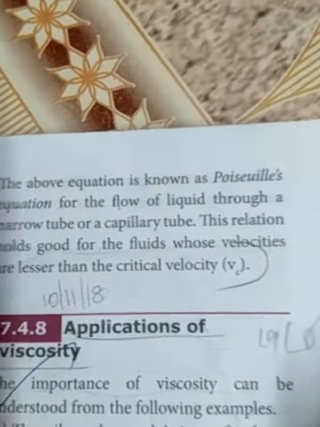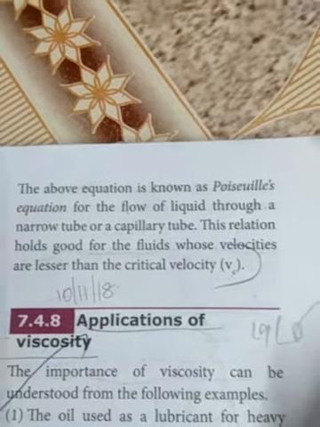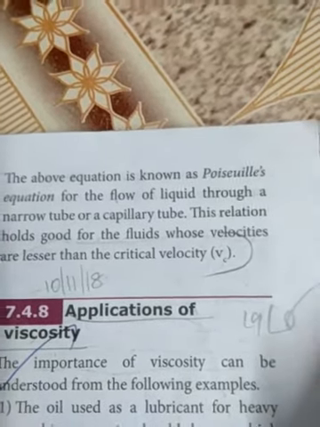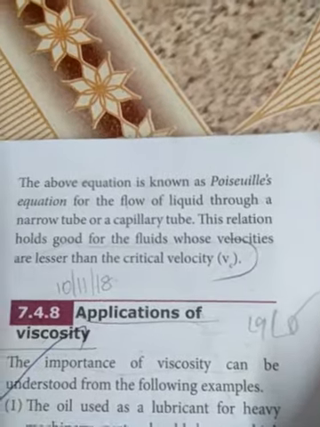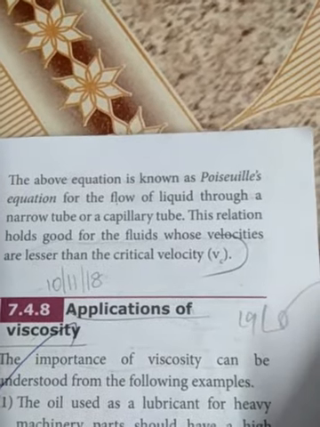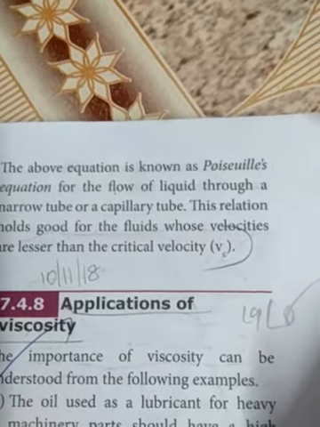This is the Poiseuille equation for the flow of liquid through a narrow tube or capillary tube. This relation holds good for fluids whose velocities are lesser than the critical velocity.